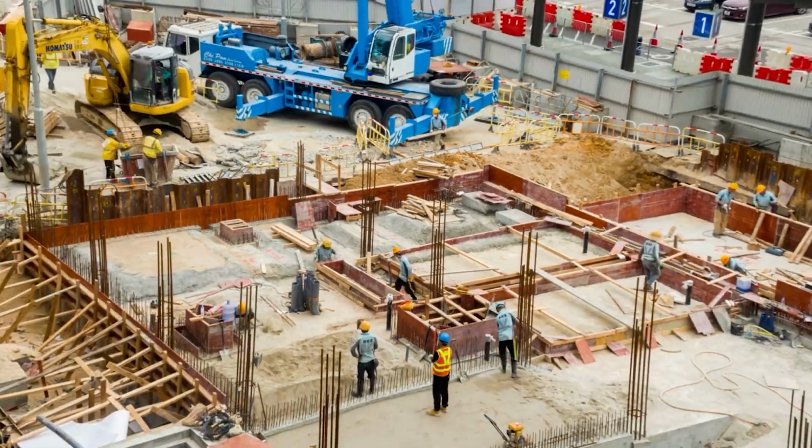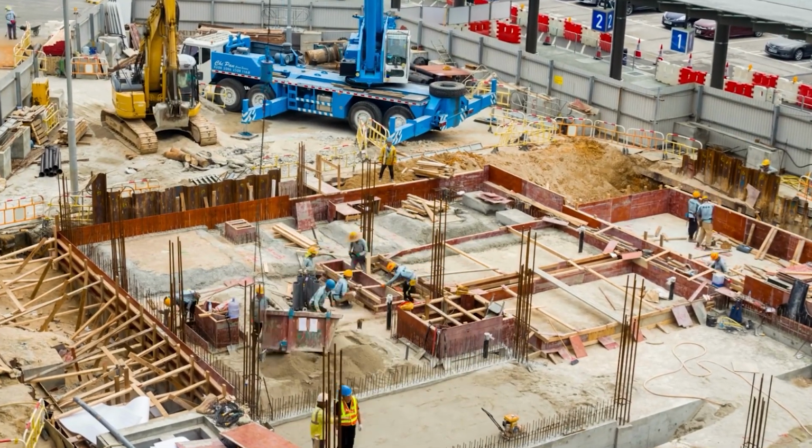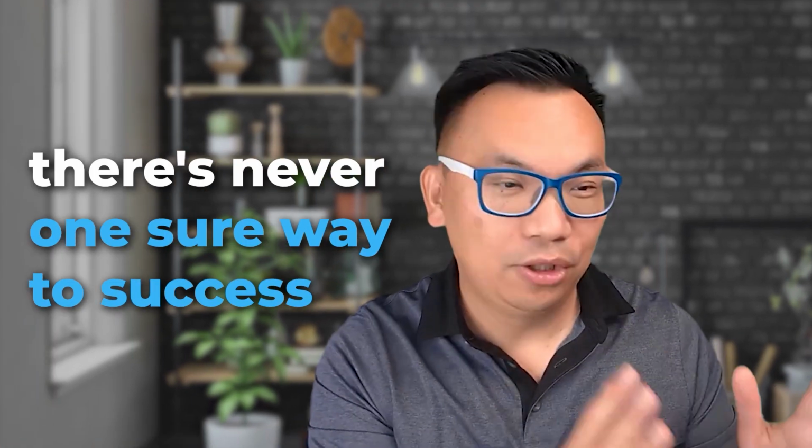However, it's not as profitable. You're taking in money slowly over 3 to 5 years to 7 years and 10 years, right? Rather than a big bang from building from scratch. So it's a different revenue model. It's a different revenue stream. It's a different revenue timeline. But we like to do it across all three because there's never one sure way to success. We want to make sure that we cover the gamut there.